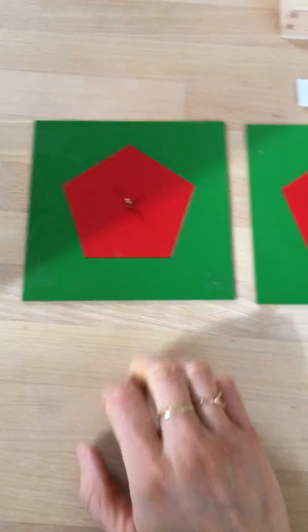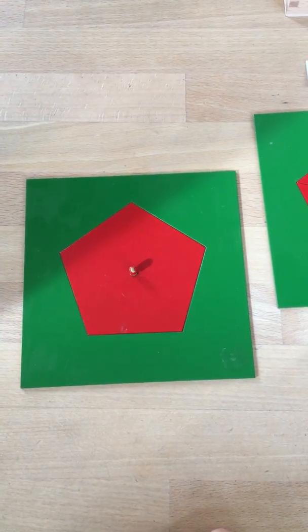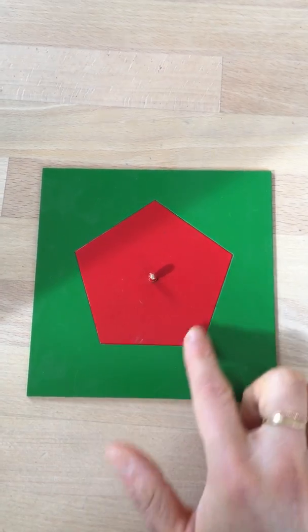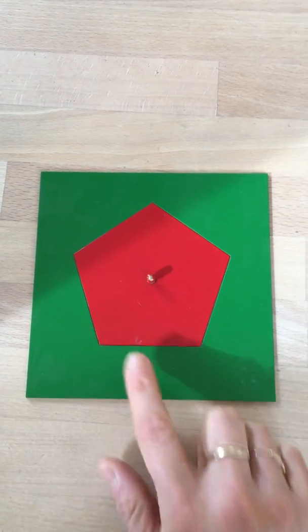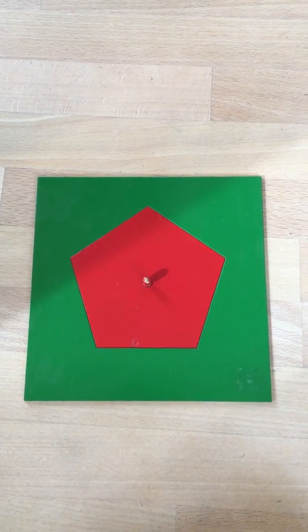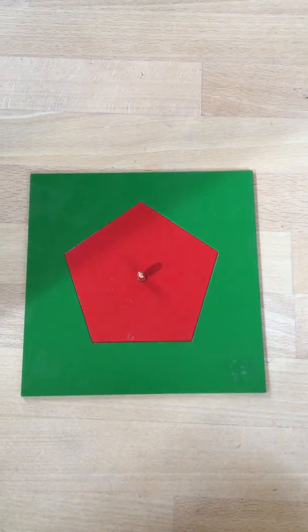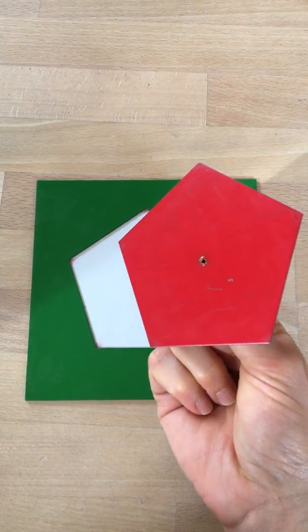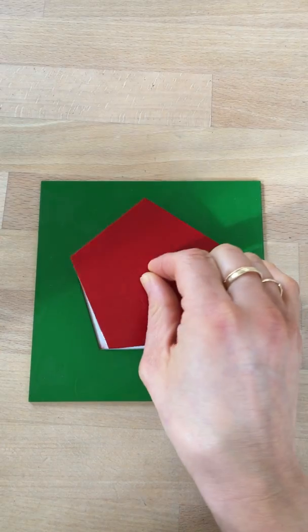But first, let's review the parts of a pentagon. So a pentagon has sides, 5 of them to be exact, and all of these sides added up together make the pentagon's perimeter. This knob marks the center of the pentagon. You can see that.